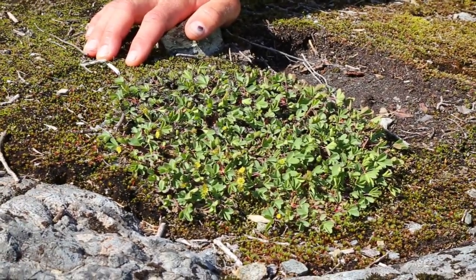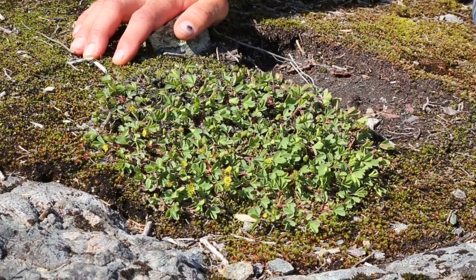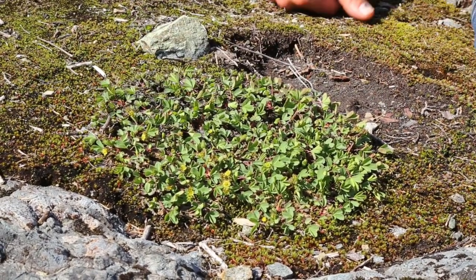It just has a dry seed. So Sebaldia procumbens is the Latin name, and we just call it Sebaldia as the common name.